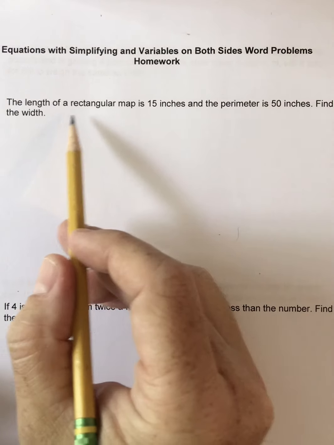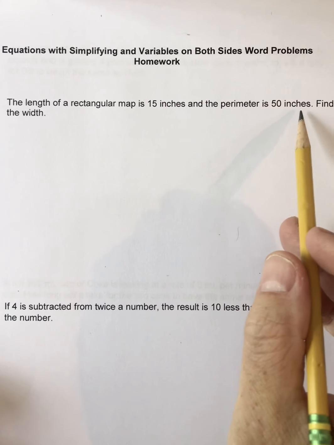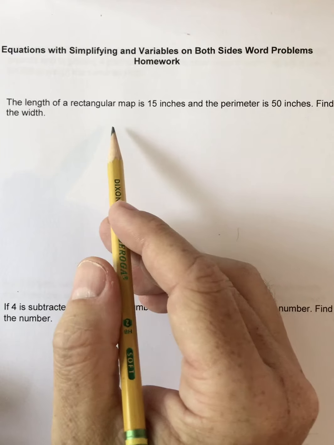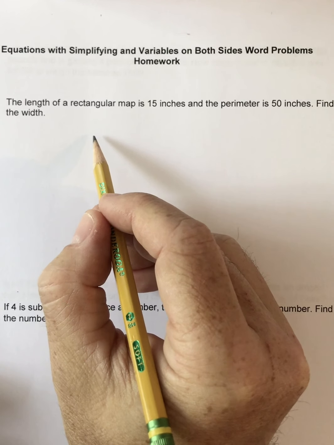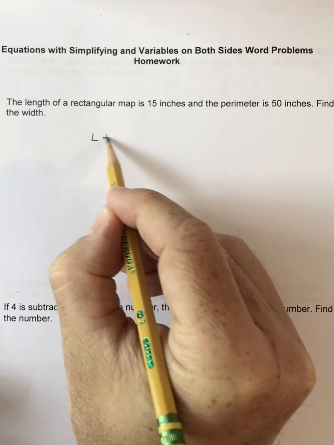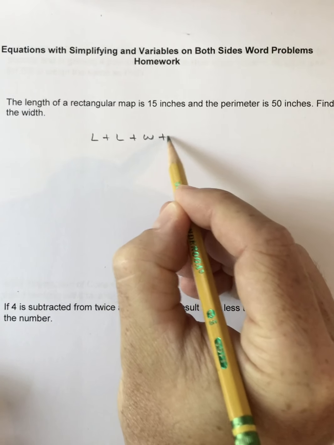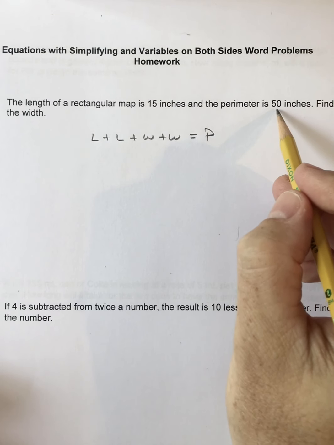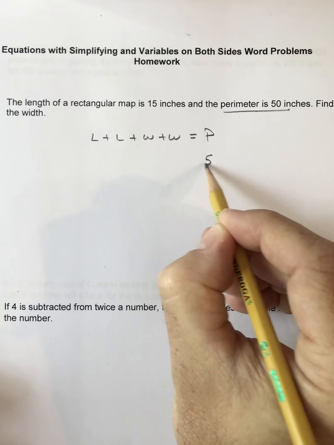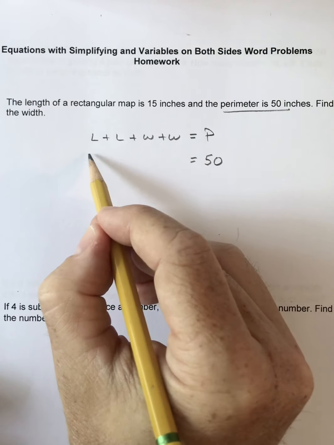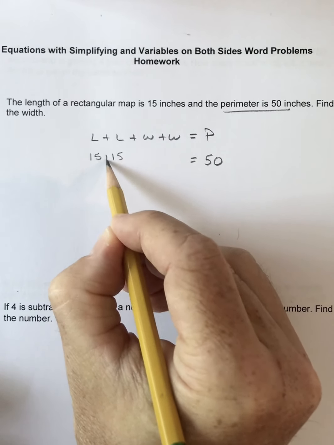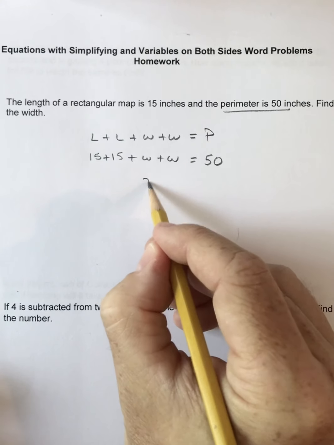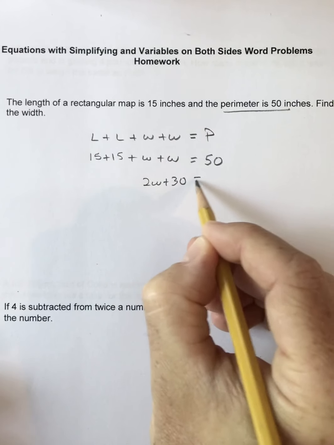Okay. The length of a rectangular map is 15 inches and the perimeter is 50 inches. Find the width. Okay, so what do I know? The perimeter of a rectangle is length plus width, twice, equals the perimeter, and they've given us 50 inches. The length is 15, so that's 15 and 15. So my equation would be 2w plus 30 equals 50.